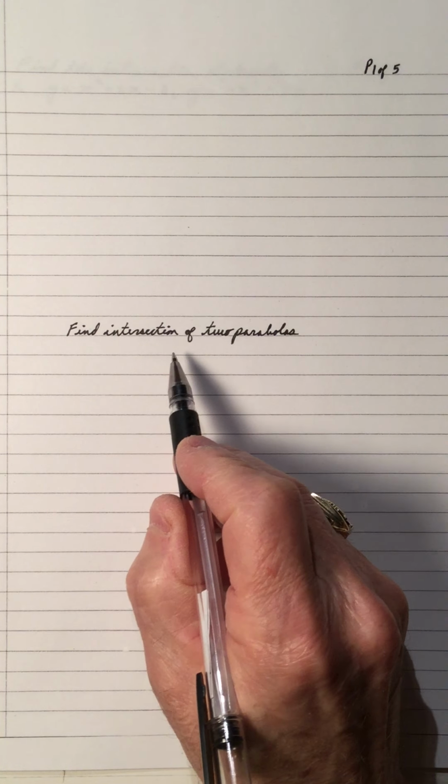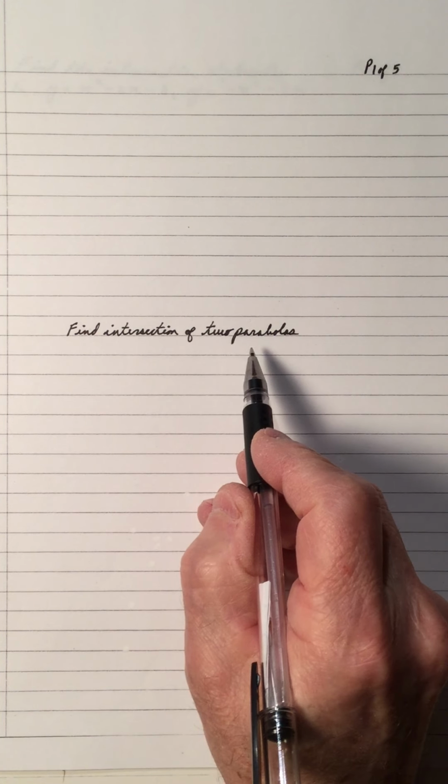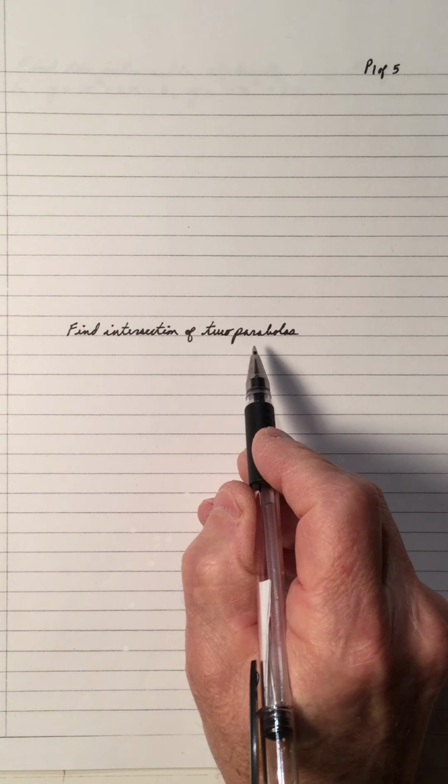In the previous videos we found the intersection of a parabola and a line, algebraically and graphically. So we're going to find the intersection of two parabolas.